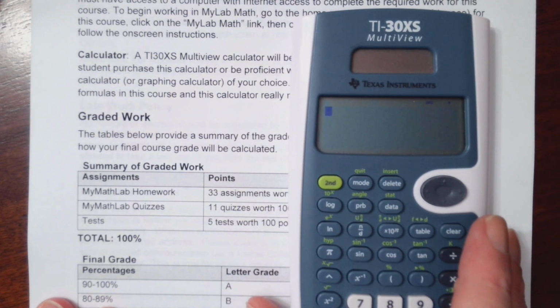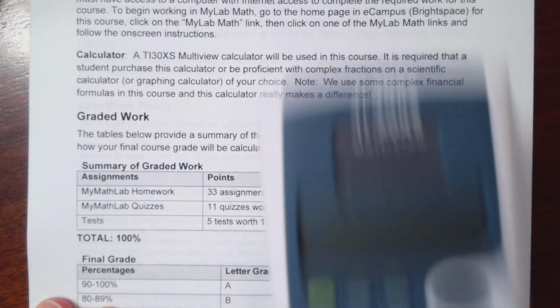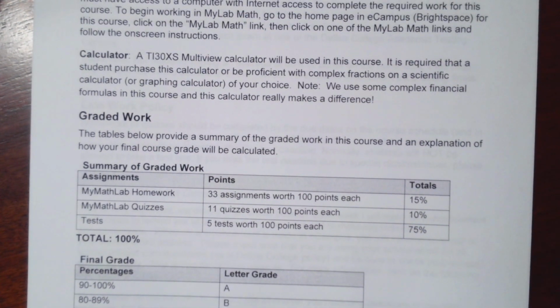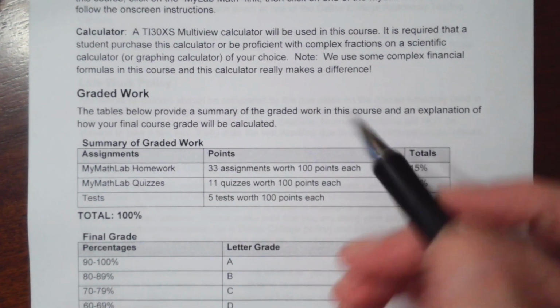They don't seem to have it at Walmart and Target anymore. Of course, you can also go online and order it through Amazon or something. Depending on where you go, it's going to be about $23 or so. But anyway, I highly encourage you to have that if you don't have a calculator that you're real comfortable with.